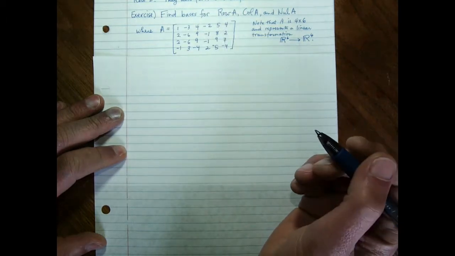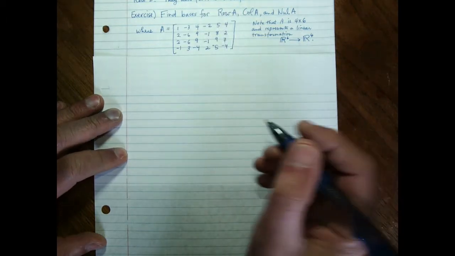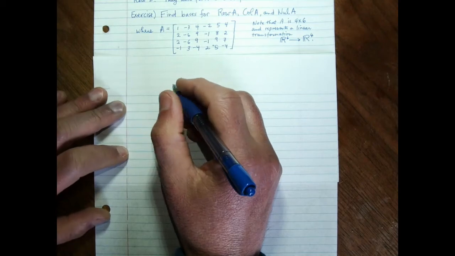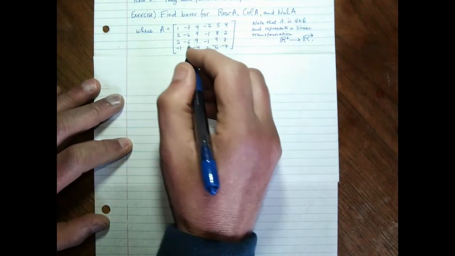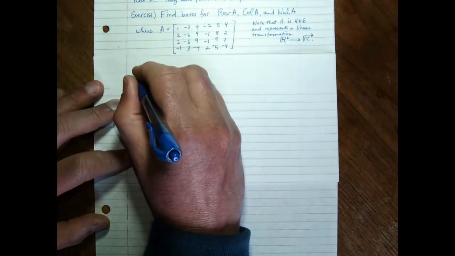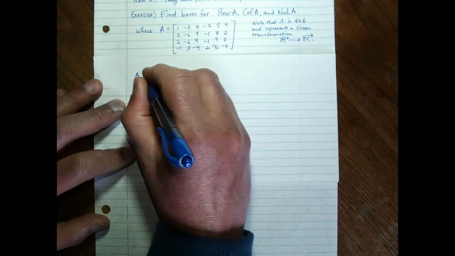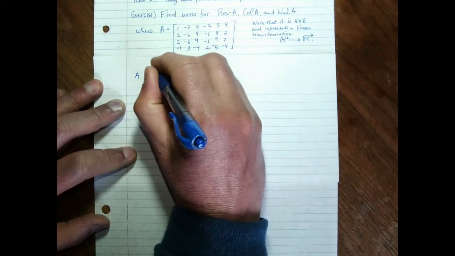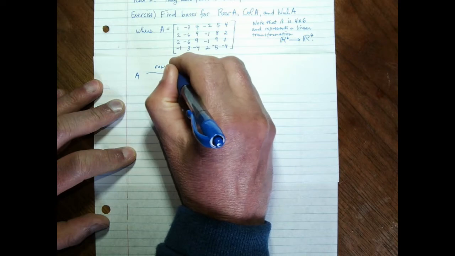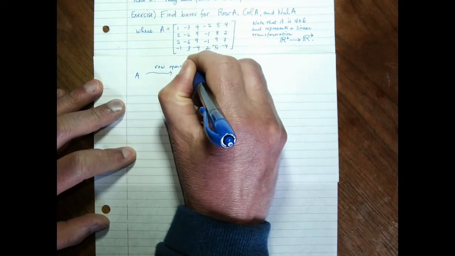So let's go through our process. I'm not going to write out every step here, but I'll write out a few steps. We're going to start applying row operations to A.